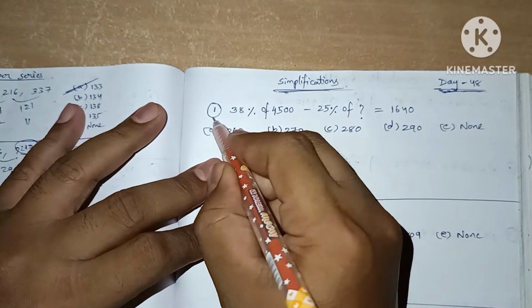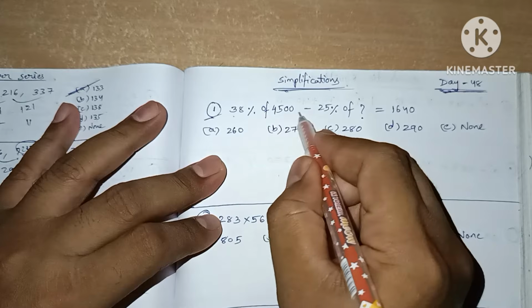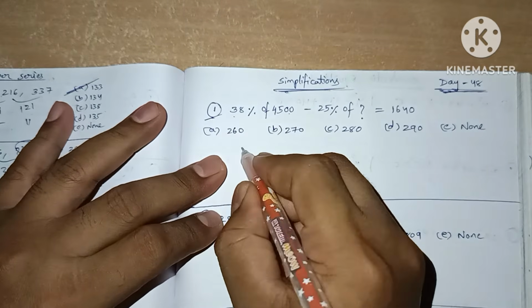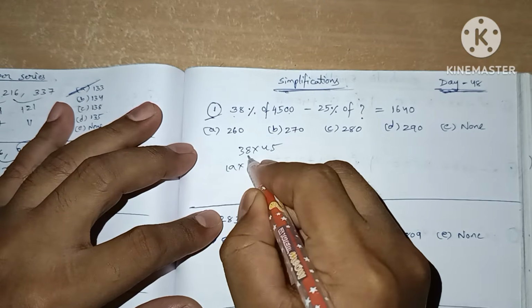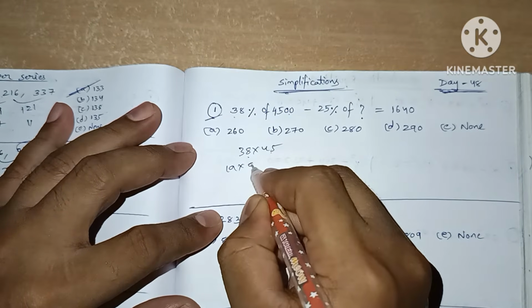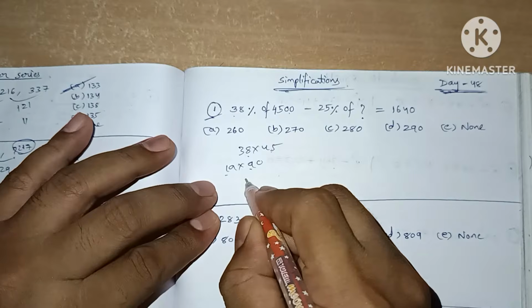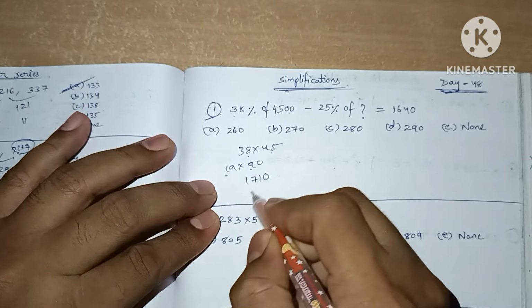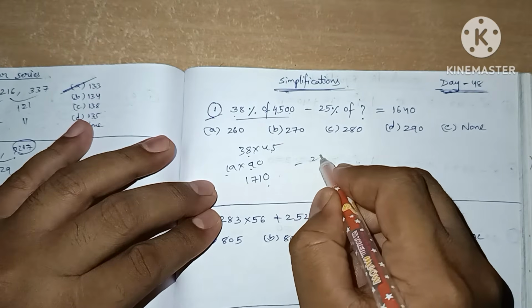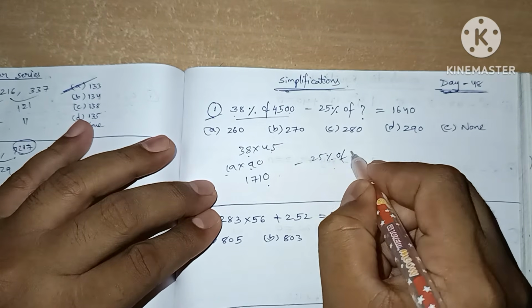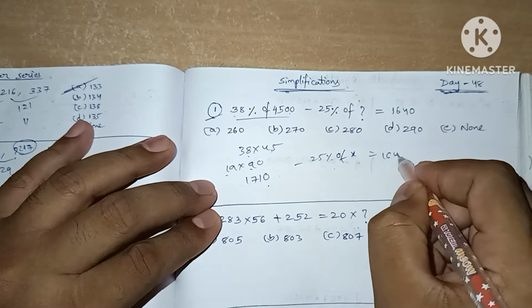Let's get started. The question number 1. 38% of 4500. Percentage and double zeros are cancelled. 38 into 45. We write this as 19 into 2 into 45, which will be 90. 19 times 90 will be 1710. So the value of this one will be 1710 minus 25% of x equals 1640.